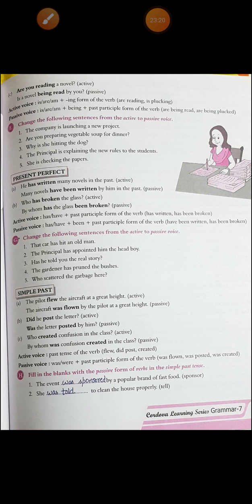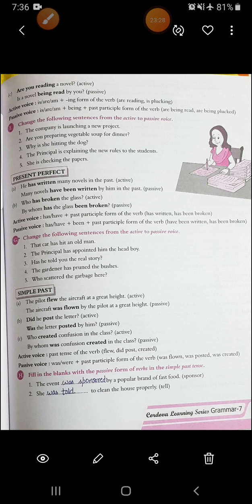Then third, has he told you the real story? Has the real story been told to you by him? Fourth, the gardener has pruned the bushes. The bushes have been pruned by the gardener. Then fifth, who scattered the garbage here? By whom was the garbage scattered here? Alright, simple past and the rest we will cover in the next video.